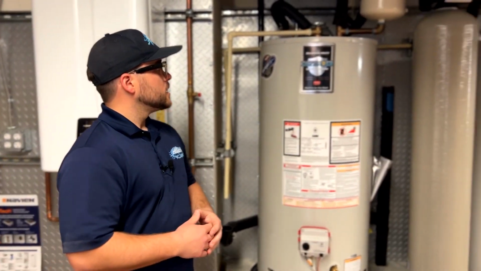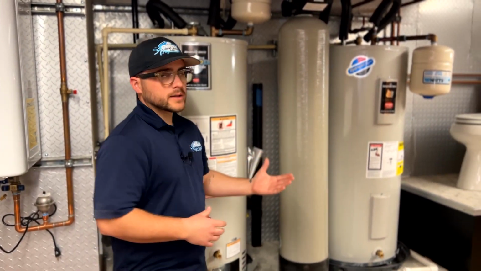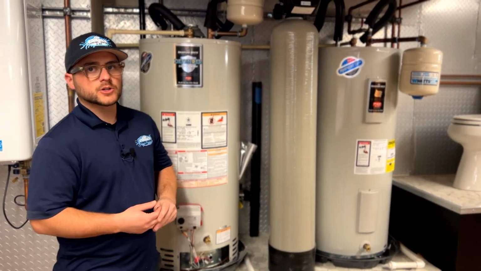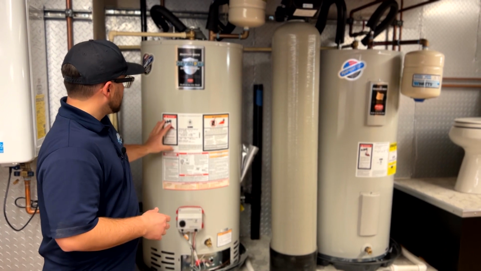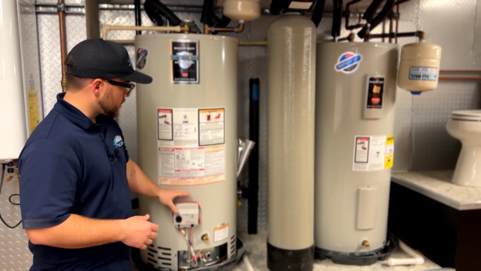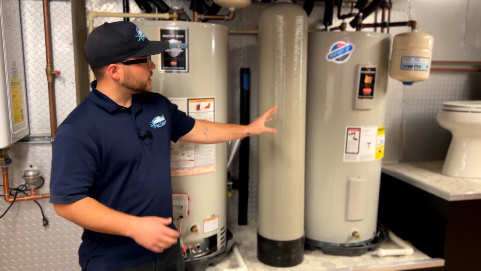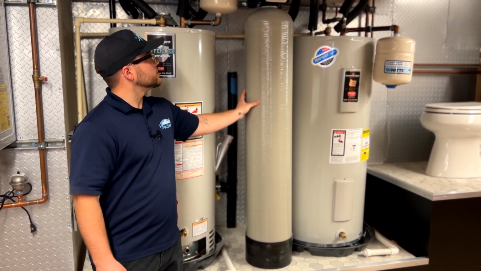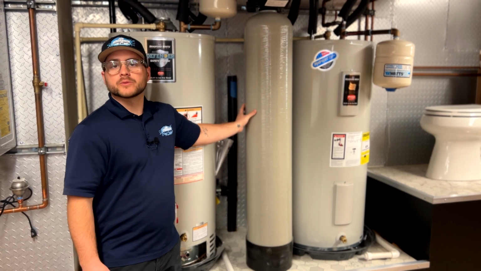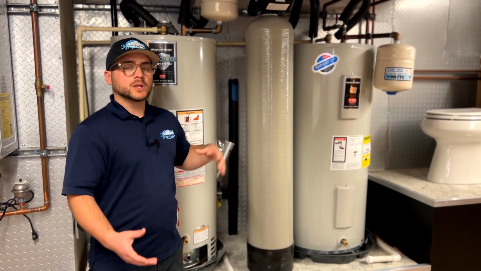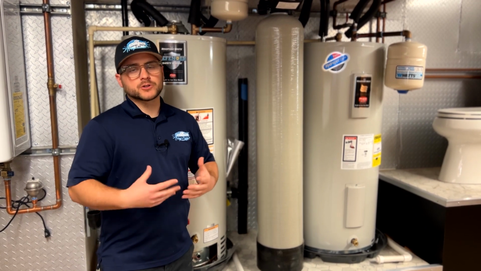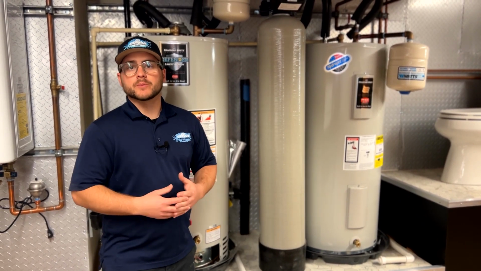So we have our two different Navion tanklesses here, and then over to my left, we have our tank water heaters. We recommend Bradford White for our tanks and Navion for our tanklesses. It's just what we prefer here at John Stevenson Plumbing, Heating, and Air. Our tanks, we have one with propane, and then we have an electric tank water heater on the other side. Right in between the two is a carbon filter. A carbon filter is for your whole home. It's plumbed in at your entry of your water service. Basically protects you while you're showering, and it allows you to drink from any faucet.